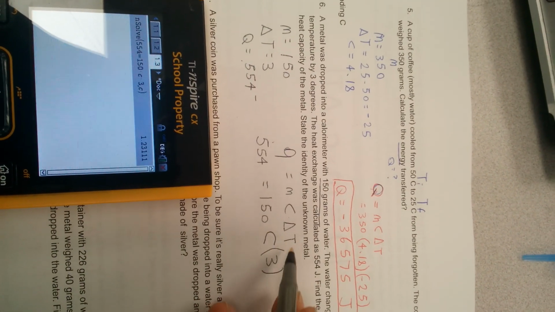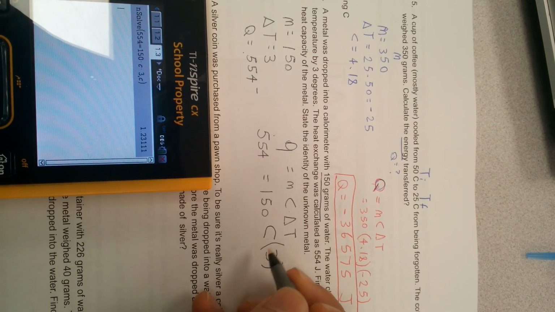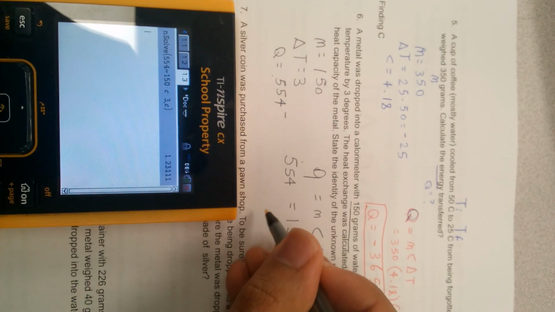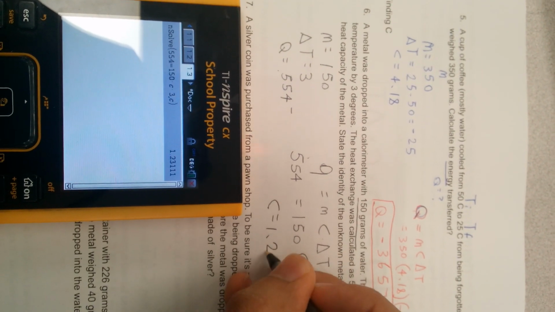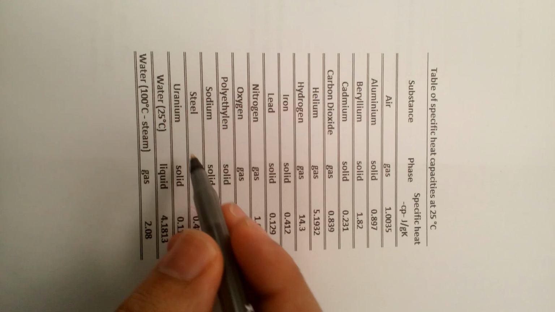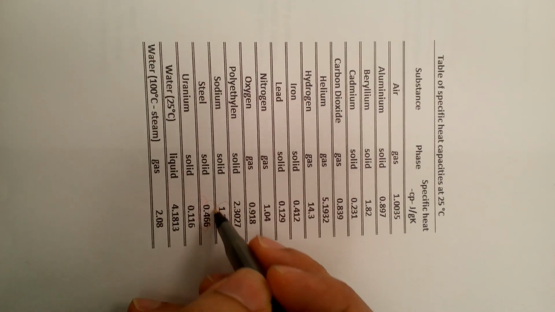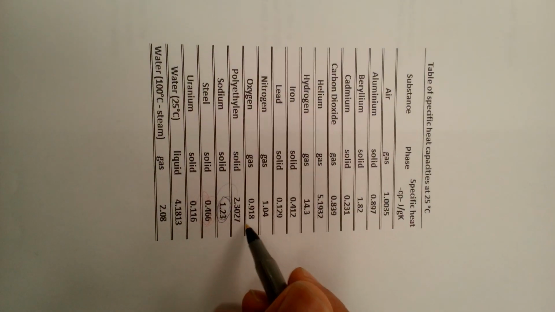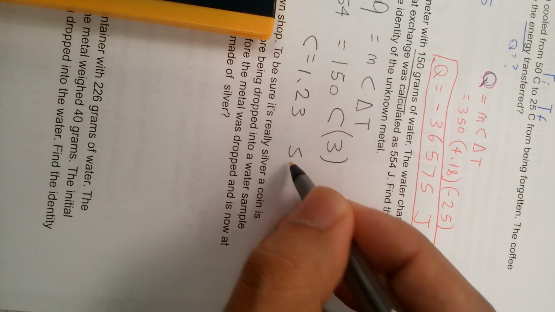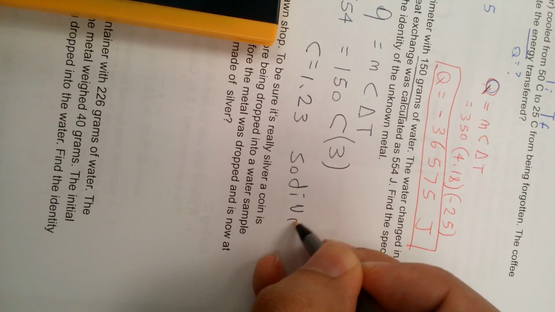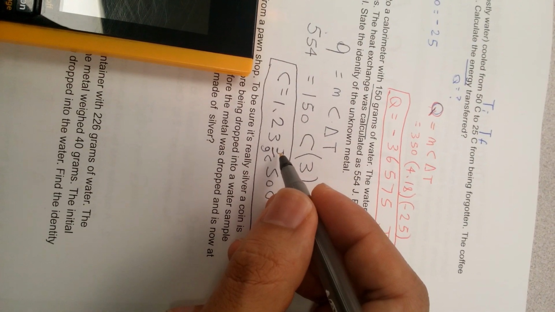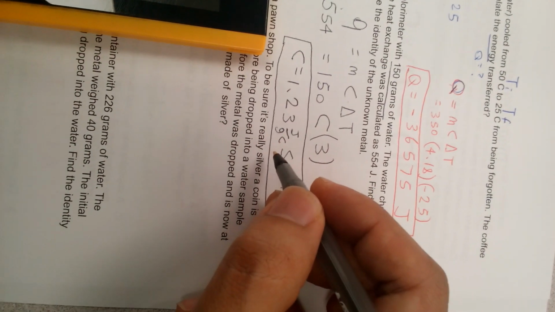So after we plug in everything into the equation, we get our C is equal to 1.23. So that means that sodium is the unknown metal that we're looking at here, because this 1.23 matches the answer that we got here. And do not forget to put down your units, so it's J over G over C.